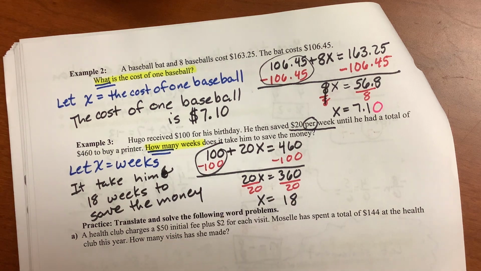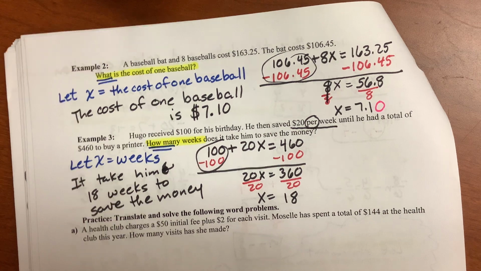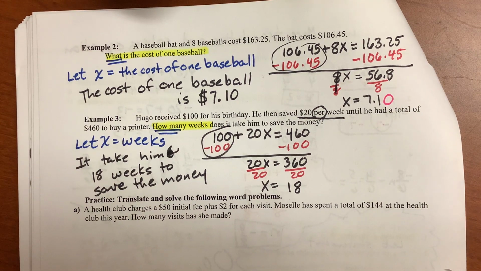All right, the next two problems are up to you. Solve them. You can do this. It's not that bad. The question is telling you what the let statement needs to be. And then just highlight and circle.